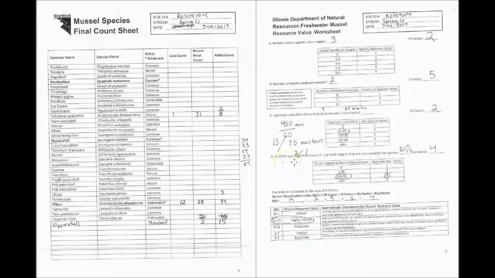Next, we have the percent of live species with individuals with 0 to 3 growth rings or that are very small for the species. So we want to know how many of the live species we collected had very small individuals, and that's an important designation. So we're only talking about species that were collected alive that had individuals with 0 to 3 growth rings, or were very small for their species. Growth rings can be pretty hard to discern, and very small is usually a good designation if it is less than 30 millimeters, although that can be skewed for the very small mussel species.